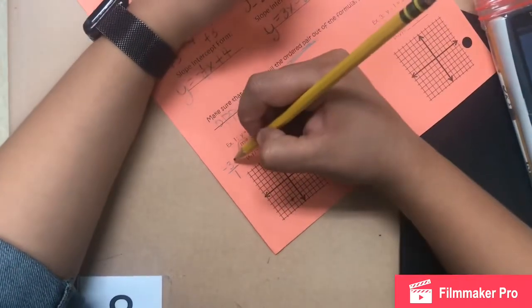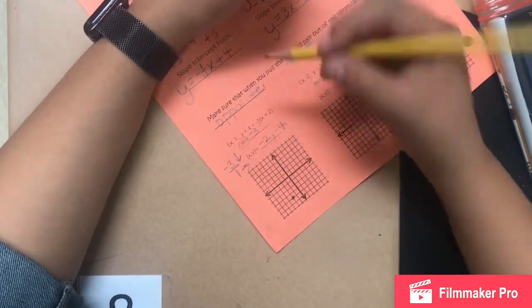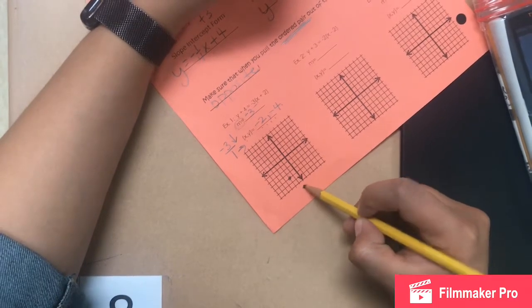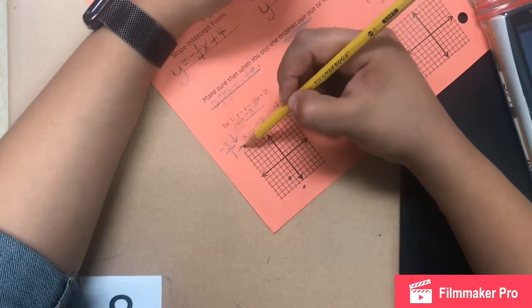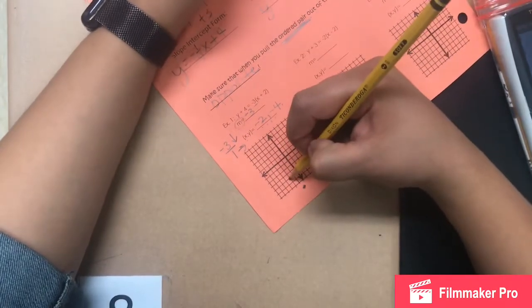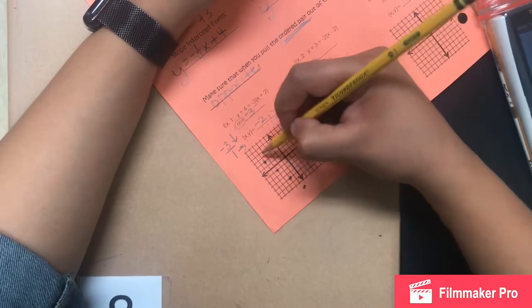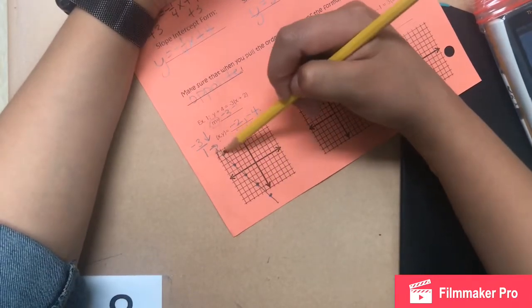What this means is I'm going to do down 3, right 1, like we've seen before. So here, if I go down 3, I get off the page. Then I have to go to the opposite, so that means up 3, left 1. So from my point, I'm going to go up 3, left 1, up 3, left 1, up 3, left 1, until I can't anymore. And now I've created my own line, okay?